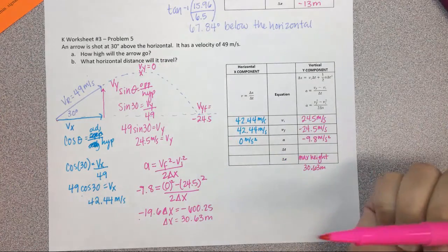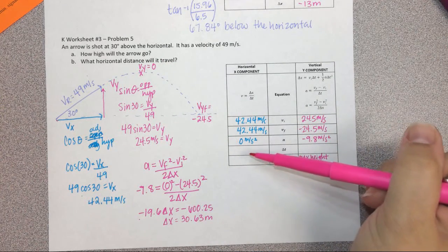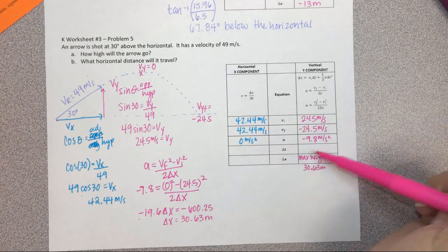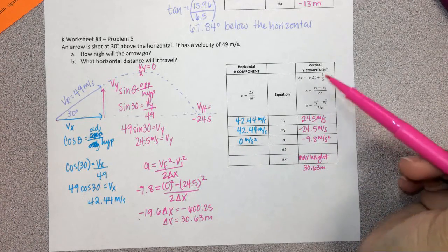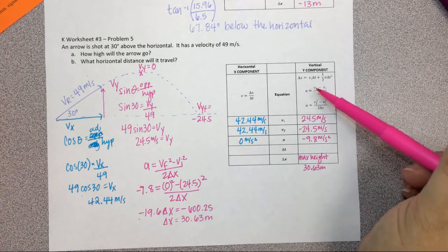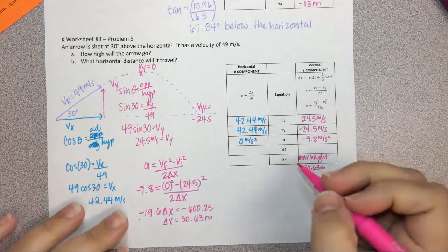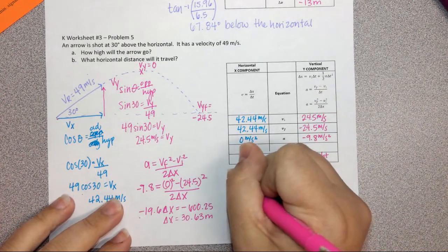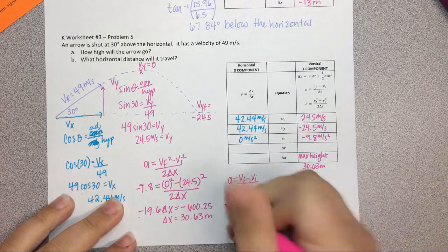Okay, B says, what horizontal distance will it travel? Well, in order to know the horizontal distance, we have to solve for the time. So I can use any of these equations that have time in them. I like to use the second one and use both of these as my velocities. So a is equal to Vf minus Vi over delta t.